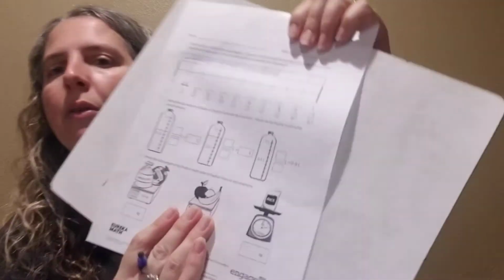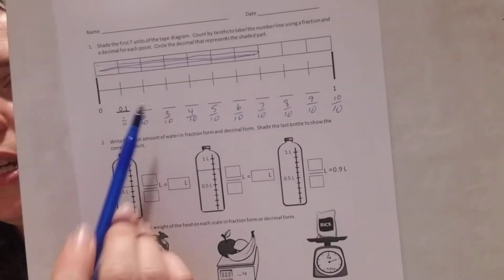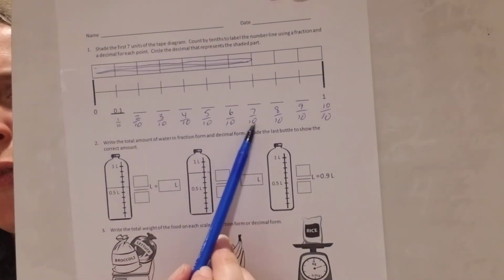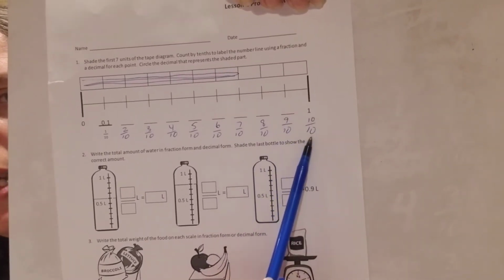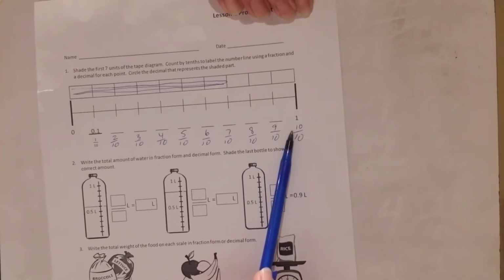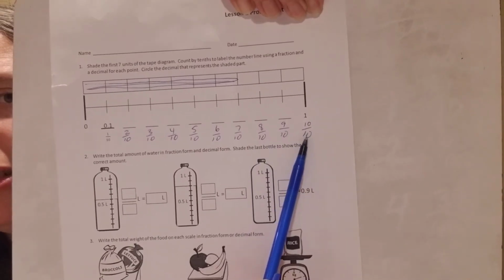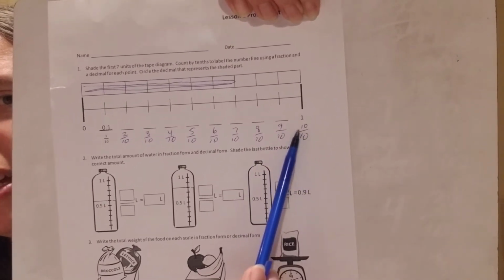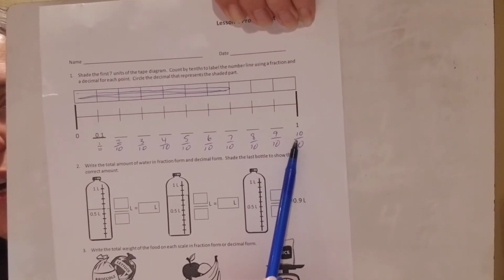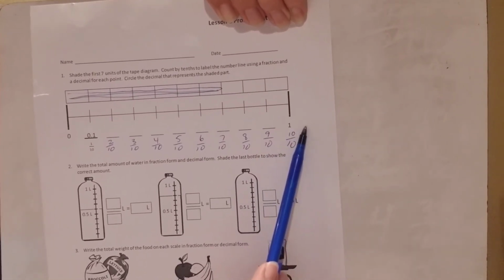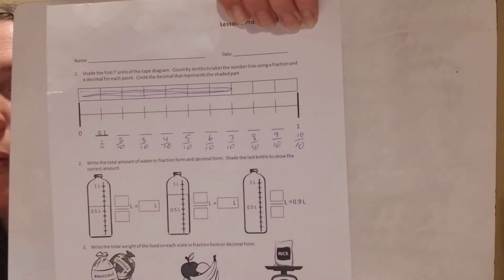Okay, you should have that written down. What I want you to see, you already know how to do this part. We've done this with fractions easily. I want you to see the 1. That's 10/10. Okay? So when the numerator and denominator have the same number, it is still 1 whole. I want you to remember that.